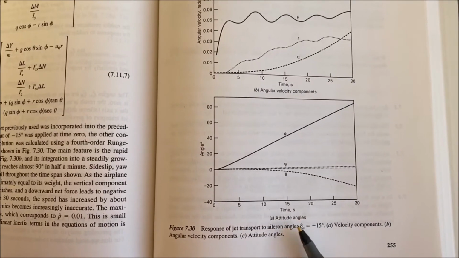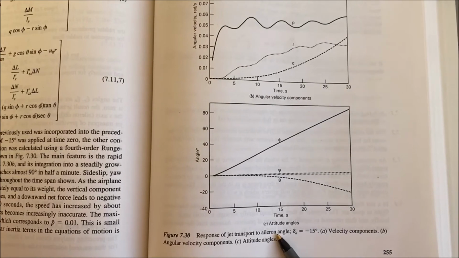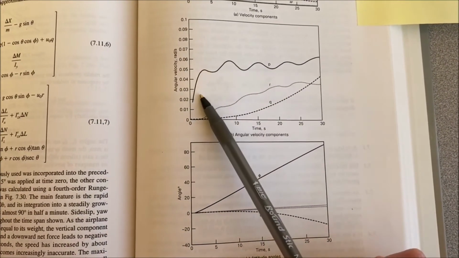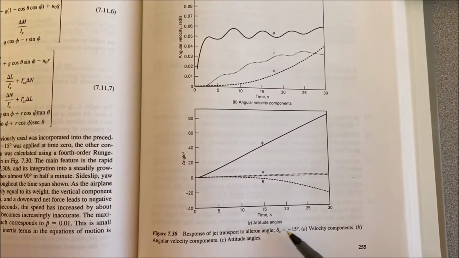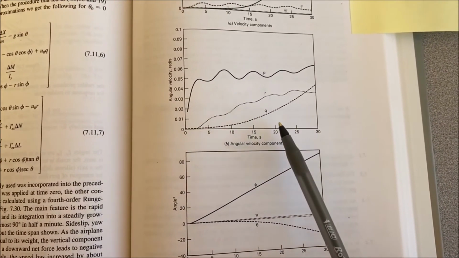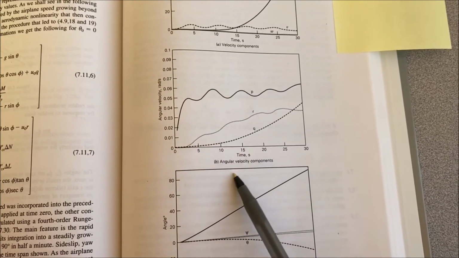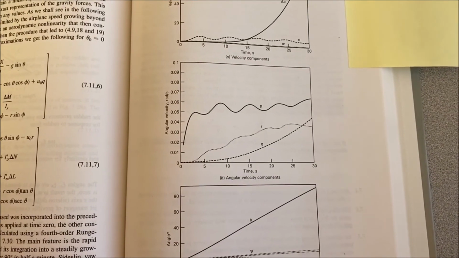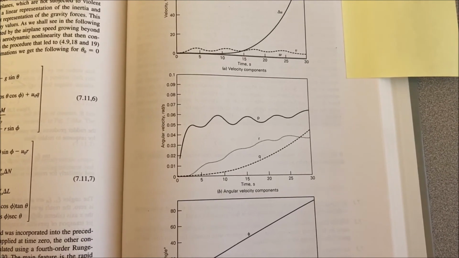Similar dynamics you would see if you made a step input to the rudder, although again, just to remind you, the roll mode, which is essentially what we're doing here, making a step input to the ailerons, is an example of a first order response, which is different to that of the Dutch roll and if you made a step input to the rudder, for example.